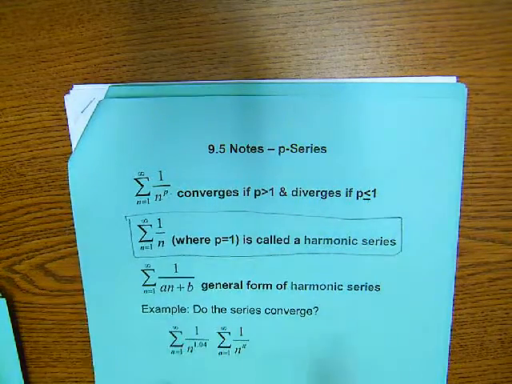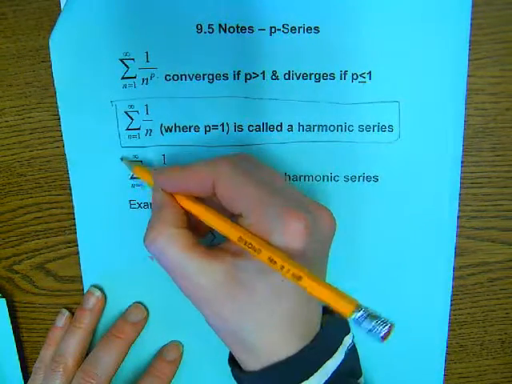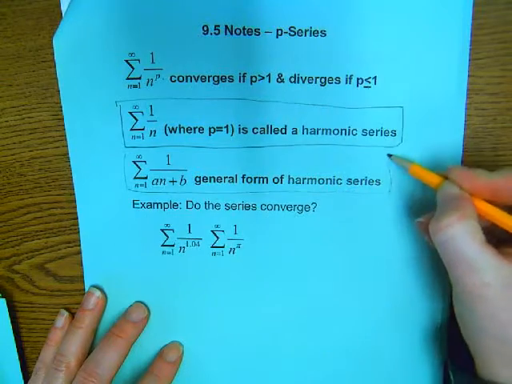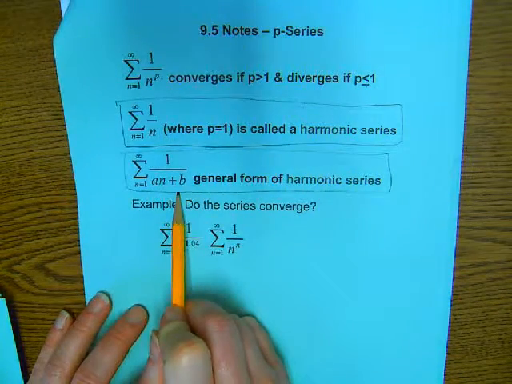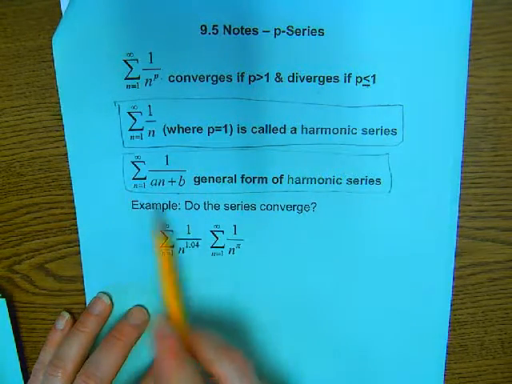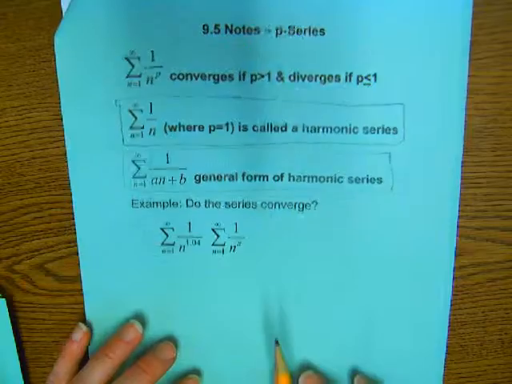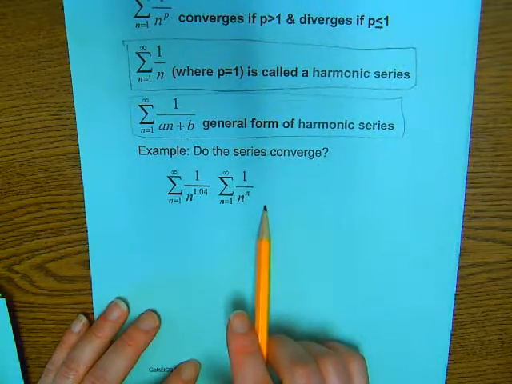Okay? So there is a general form of a harmonic series. As long as the power of n is 1, there can be a coefficient and a b, but you might see harmonic series come in this form. So if we're going forward then, does this series converge or diverge?